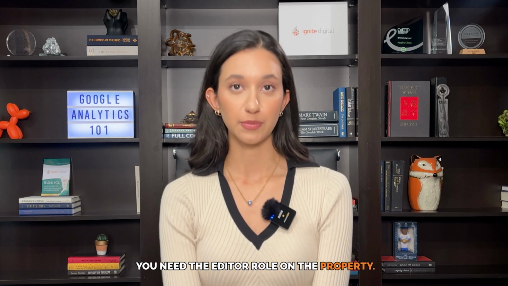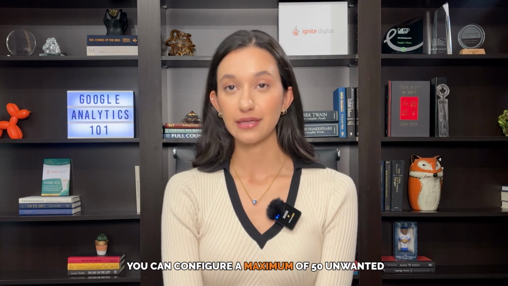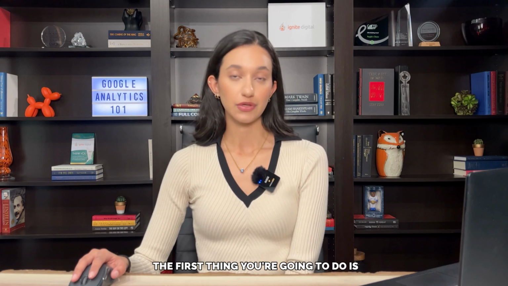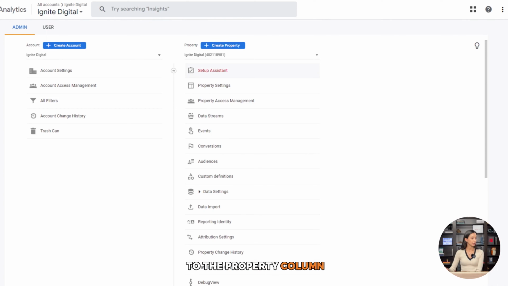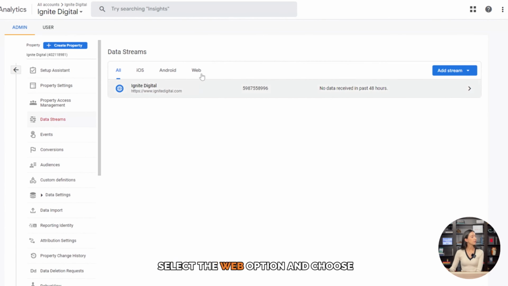To configure unwanted referrals, you need the editor role on the property. You can configure a maximum of 50 unwanted referrals per data stream. The first thing you're going to do is navigate to the property column and click on Data Streams. Select the web option and choose the desired web data stream.